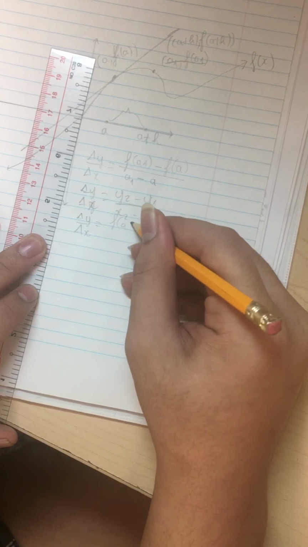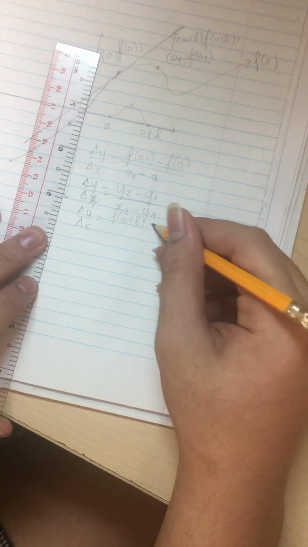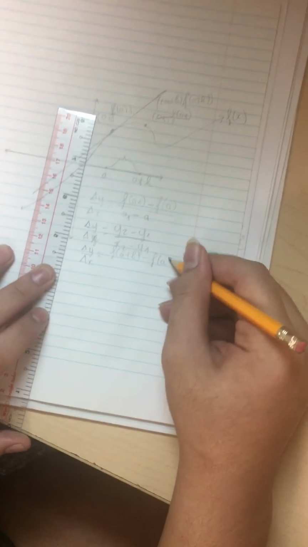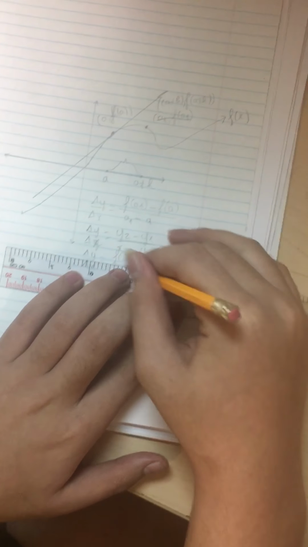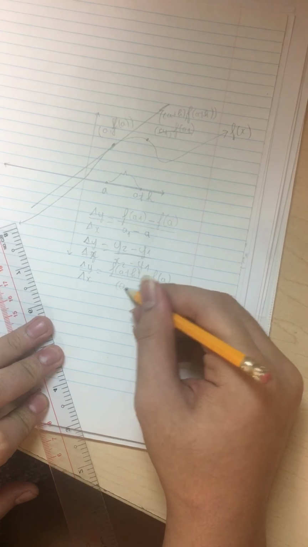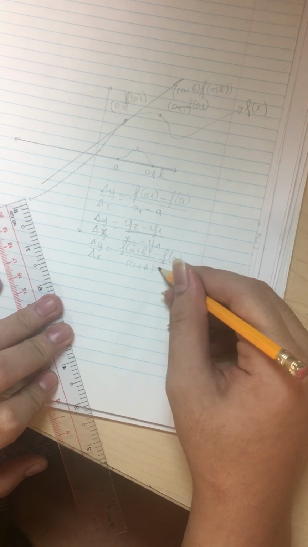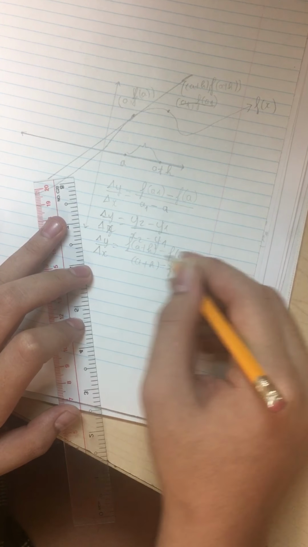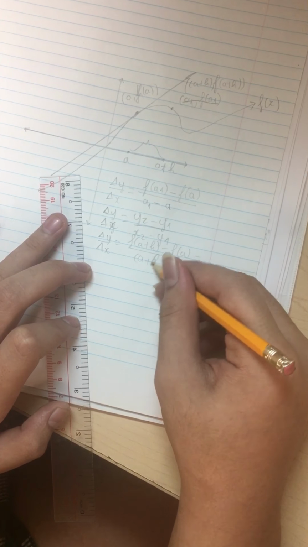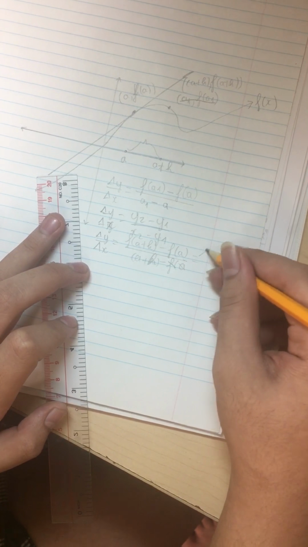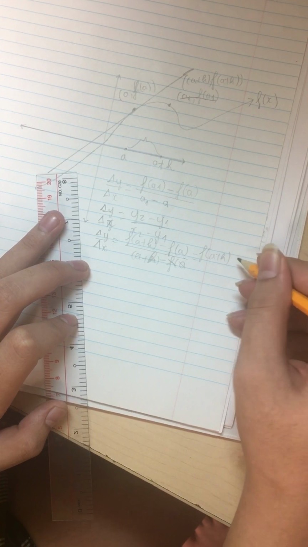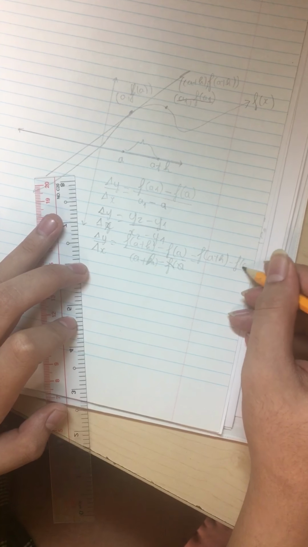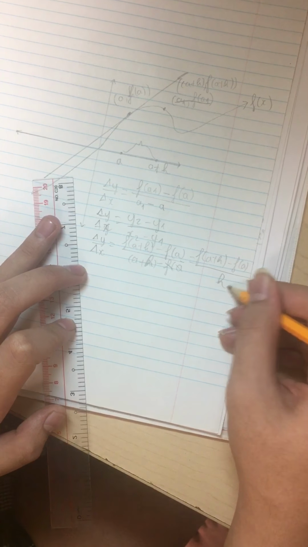f of a plus h minus f of a divided by a plus h minus a. And when I cancel a, it will become f of a plus h minus f of a over h.